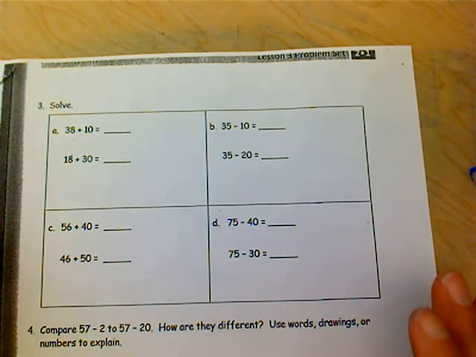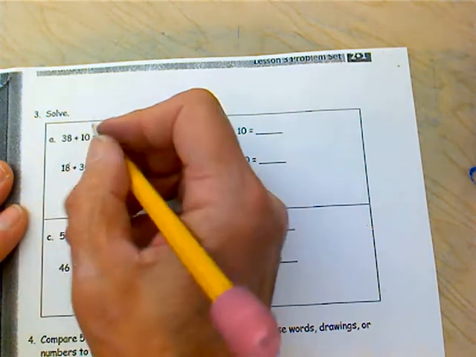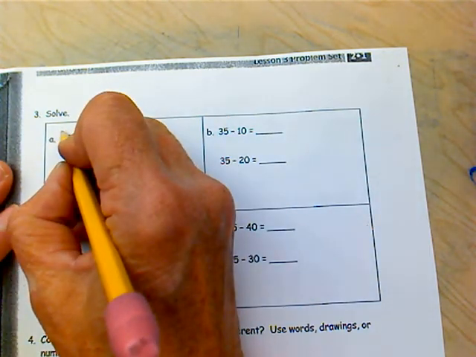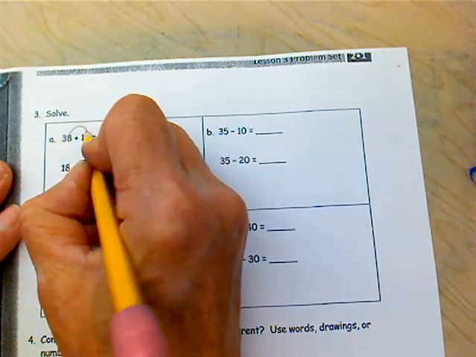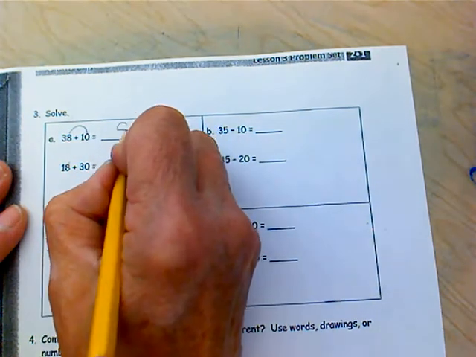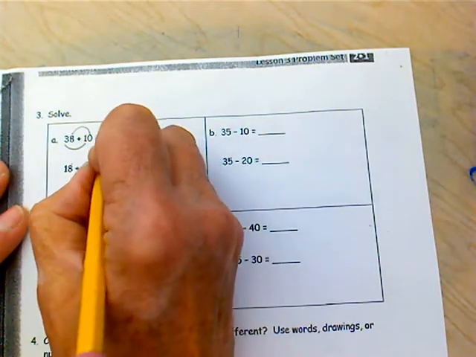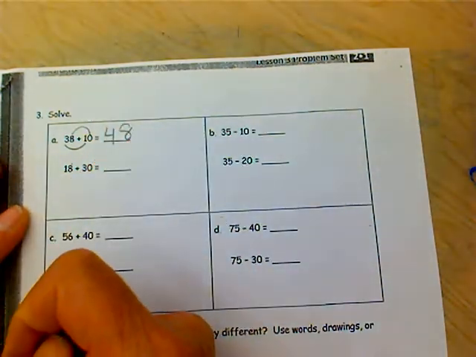All right, let's take a look at this problem. I am going to add my 1s and my 1s. Can you do that? Adding your 1s and your 1s gives you 8. And now I'm adding my 10s and my 10s. Did you get 48? I'll bet you did.